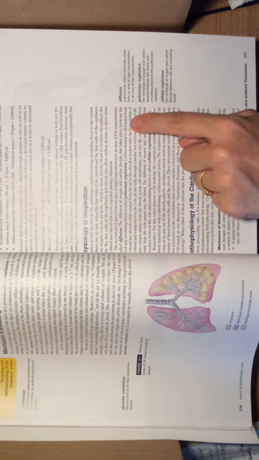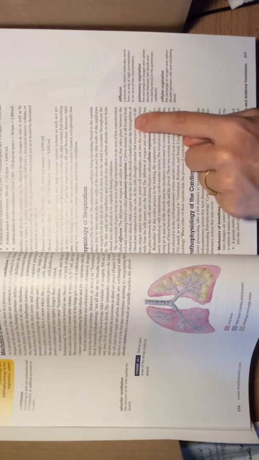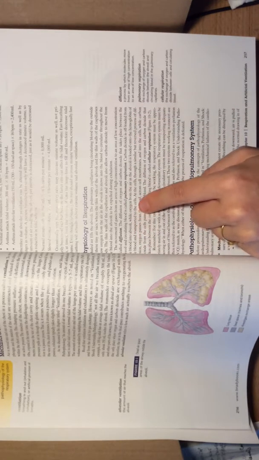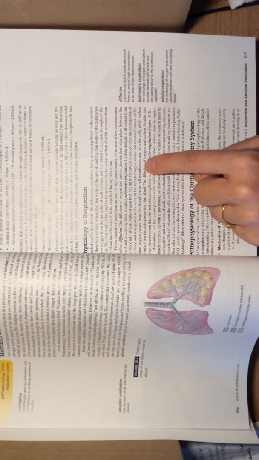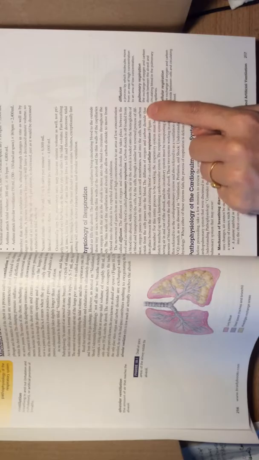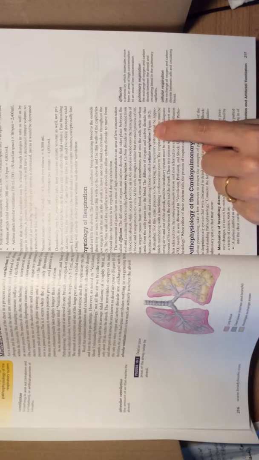Carbon dioxide is offloaded from the blood into alveoli, while oxygen from the air in the alveoli is loaded onto the hemoglobin of the blood and transported to the cells. At the cells, through a similar but reversed process of diffusion, oxygen passes from the blood across cell membranes and into the cells, while carbon dioxide from the cells passes into the blood. The diffusion of oxygen and carbon dioxide that takes place between the cells and circulating blood is called cellular respiration.